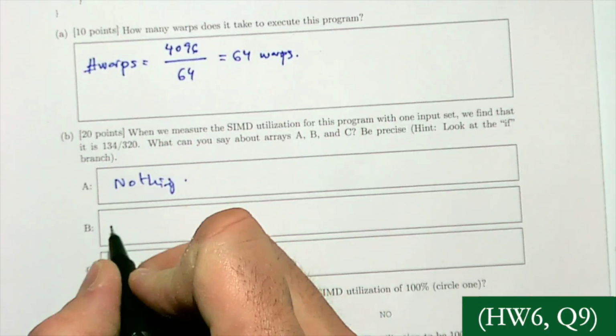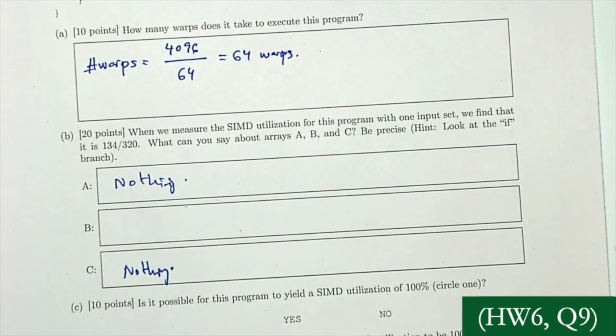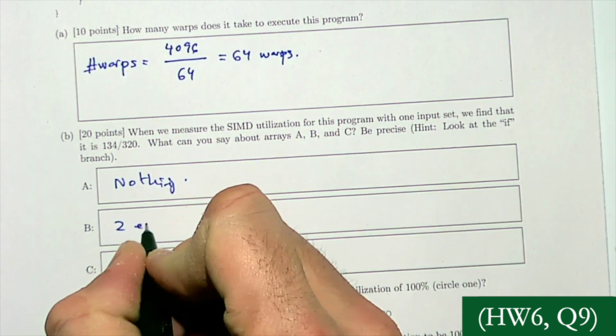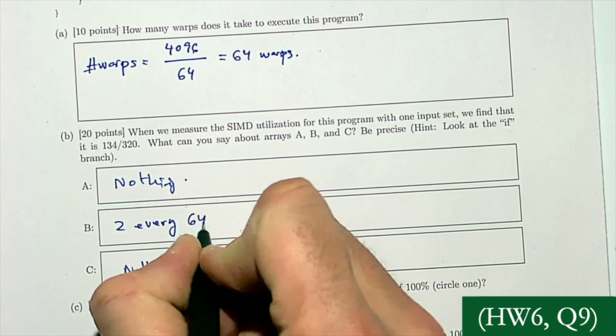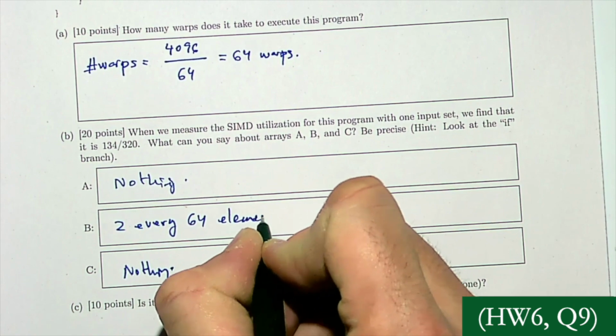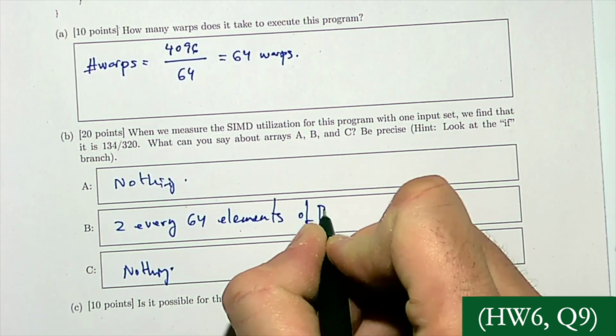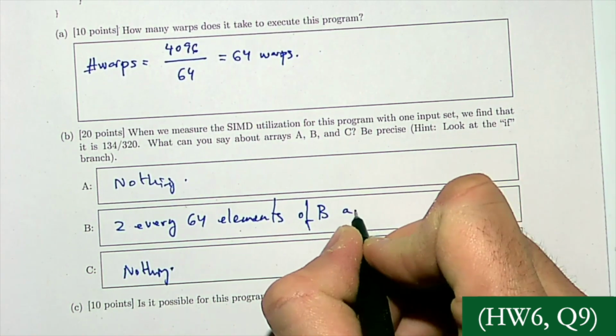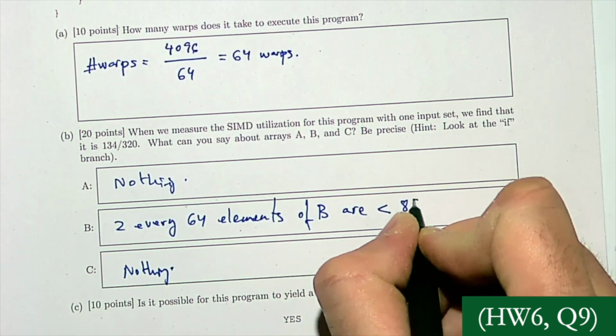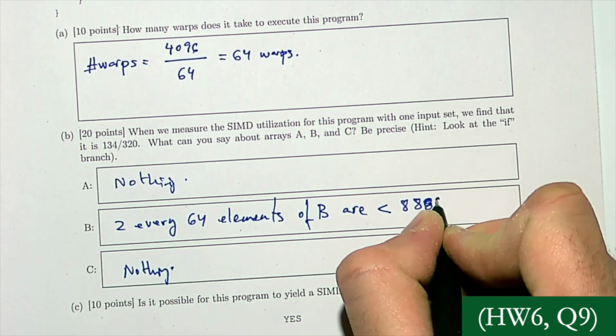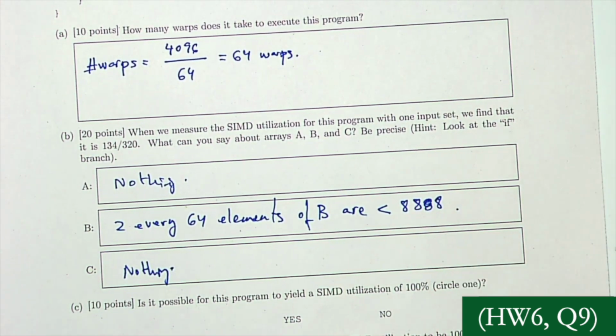So, right answer here is that every 64 elements of B are less than that. Does it make sense? You can check yourself. There is no other possible answer in this particular question.